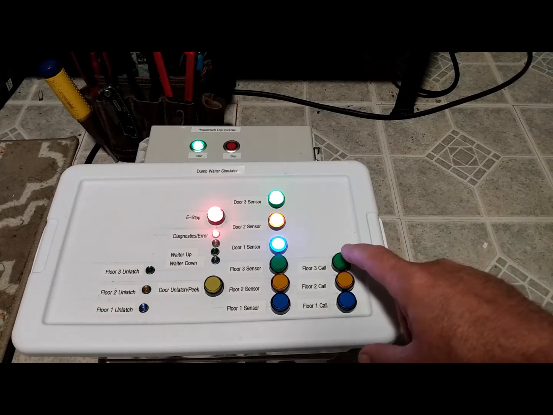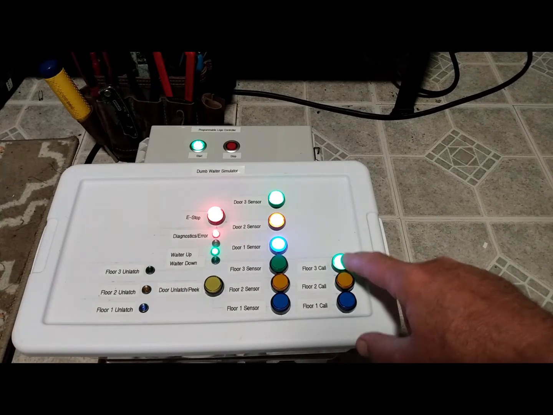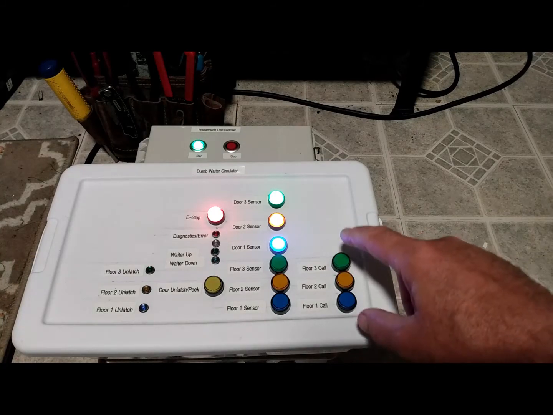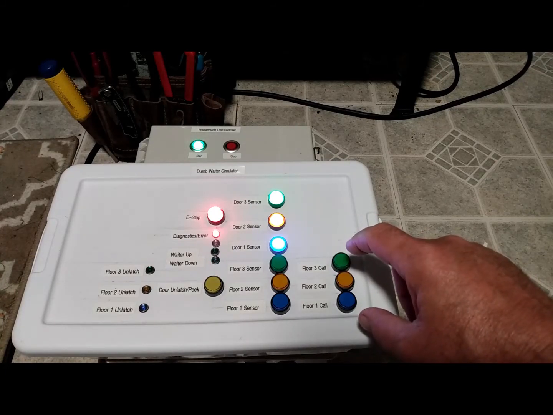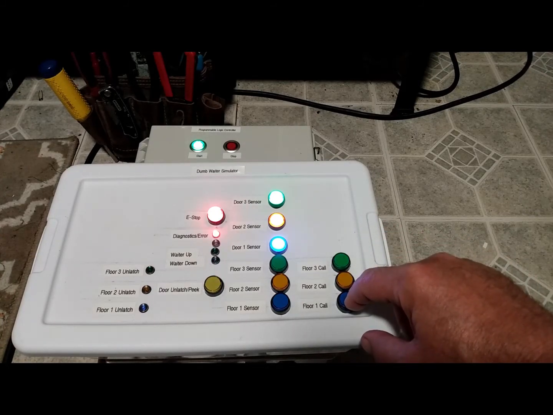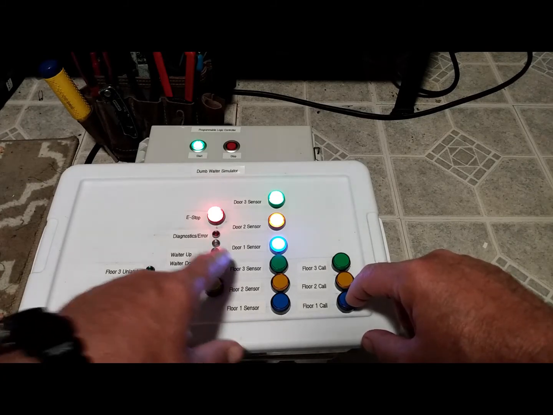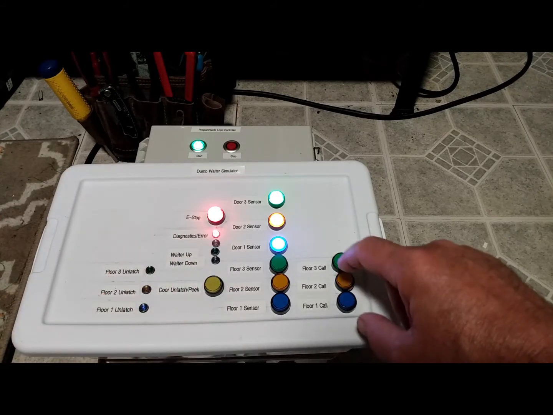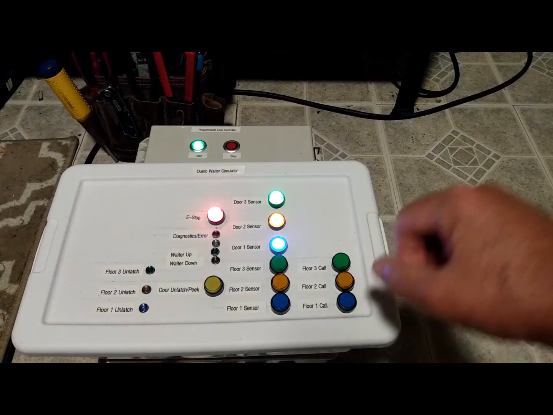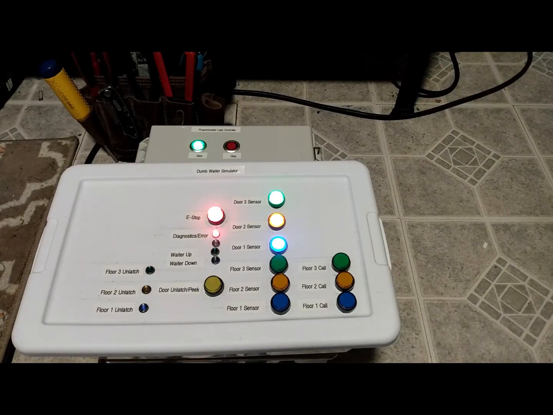Now, if I want to make the winch go up, I'll depress the top floor, the floor 3 button, and you'll see the waiter up indicator light. Conversely, I'll hit the floor 1 call button. You'll see the waiter down indicator come on, and the winch goes down.